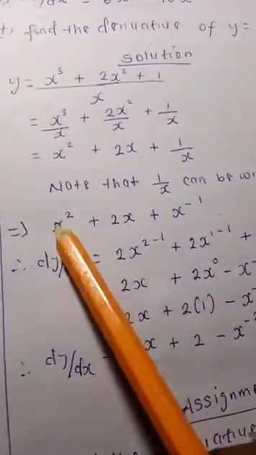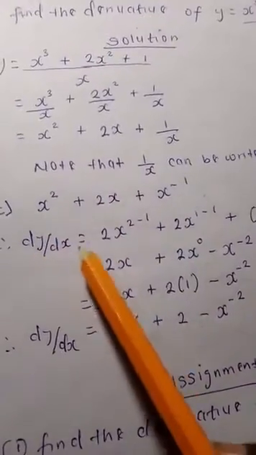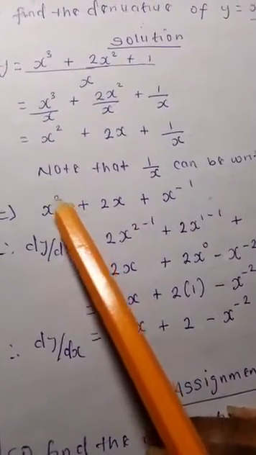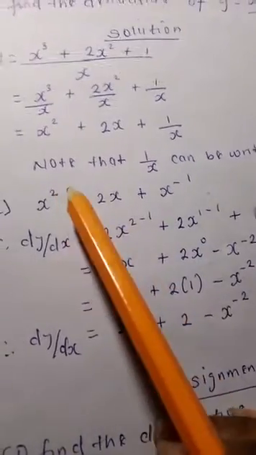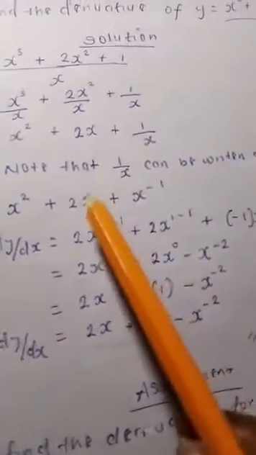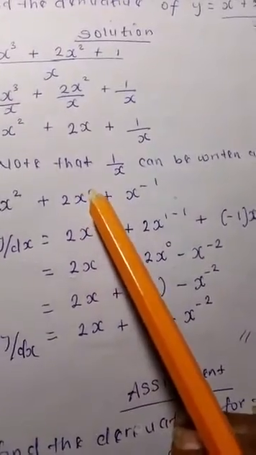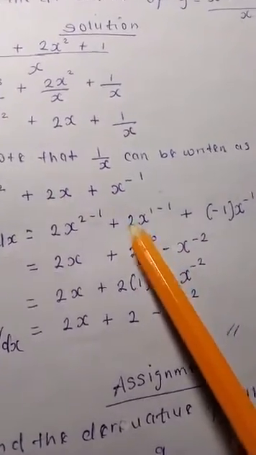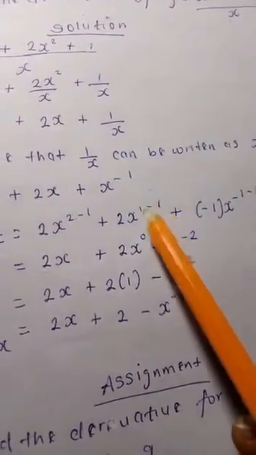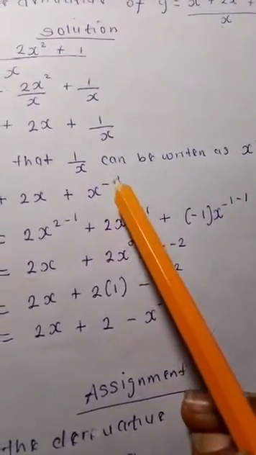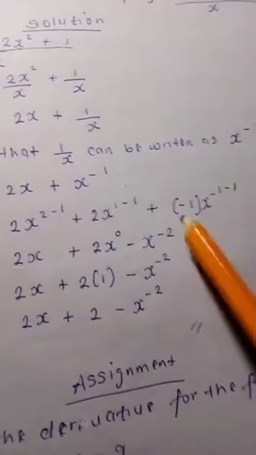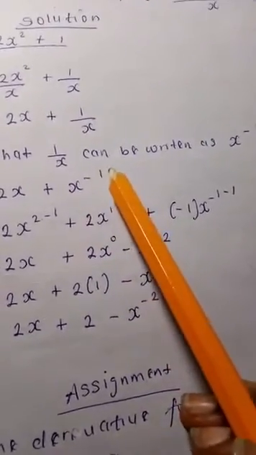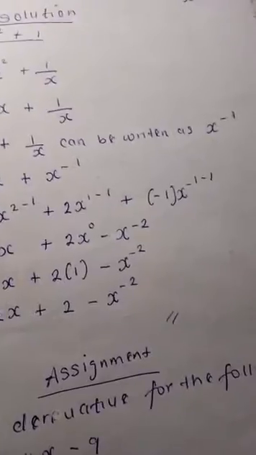So now dy/dx equals, this 2 will come here, which is 2x raised to 2 minus 1, so 2x raised to power 1. Then plus 2 times x raised to power 1 minus 1, which is 0. Now come to this place. Bring this minus 1 to the front. Minus 1 is the formula, because the formula says n minus 1, and here our n is minus 1.